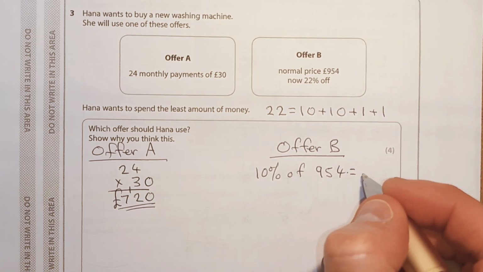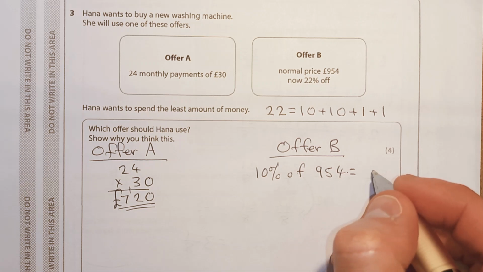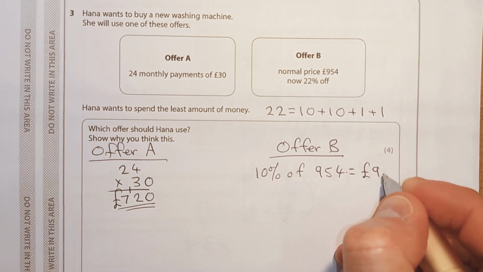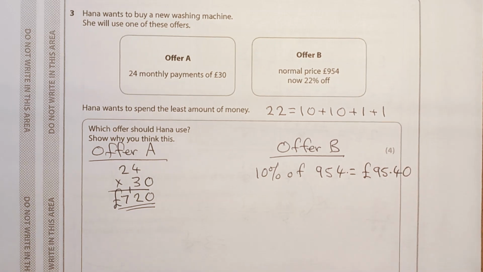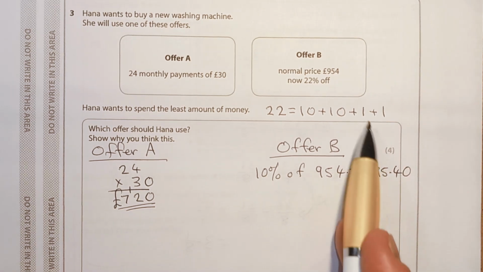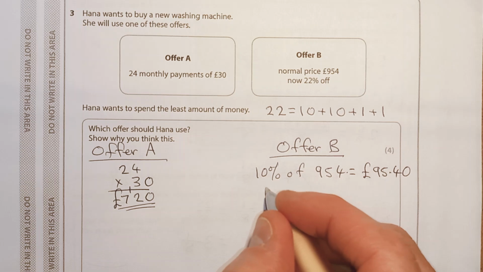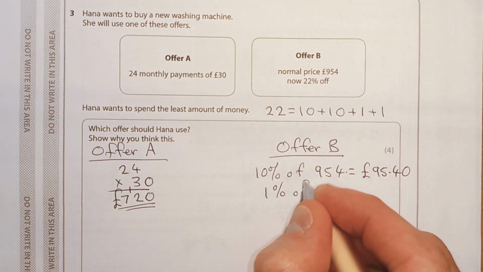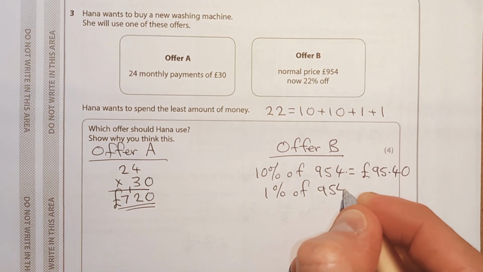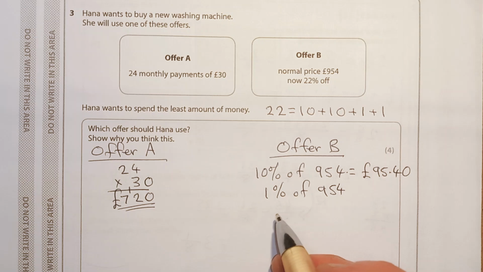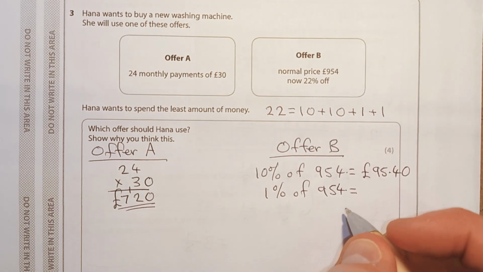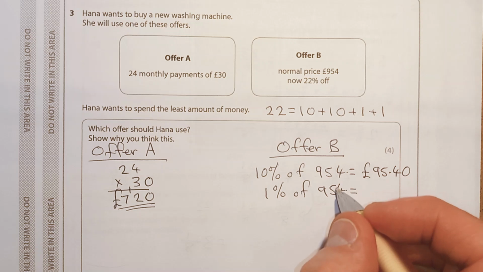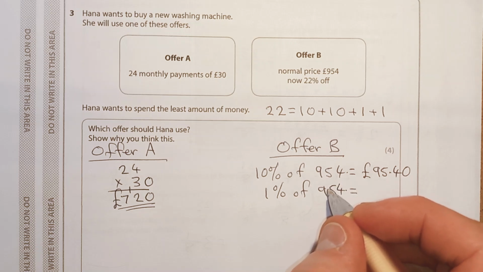So 10% of 954 is going to be £95.40. And then, well, we said 1% as well. Well, 1% of 954, that's like dividing by 100. And with that, we again imagine a decimal point, and we're going to move it twice, because 100's got 2 zeros.